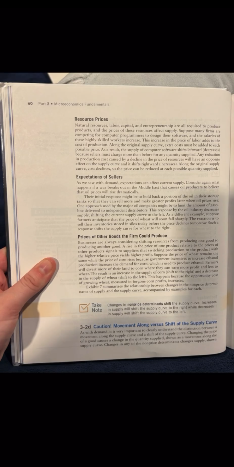Suppose the price of wheat remains the same while the price of corn rises, because government incentives to increase ethanol production increase demand for corn, which is used to produce ethanol. Farmers will divert more of their land to corn because they can earn more profit, and less to wheat. The result is an increase in the supply of corn and a decrease in the supply of wheat, shifting to the left. This happens because the opportunity cost of growing wheat, measured in foregone corn profits, increases.